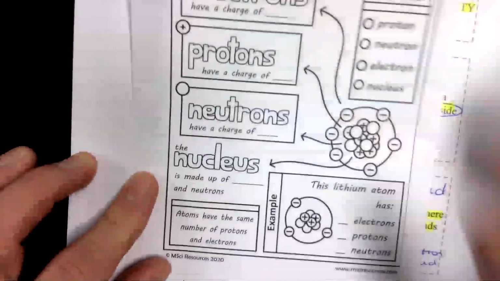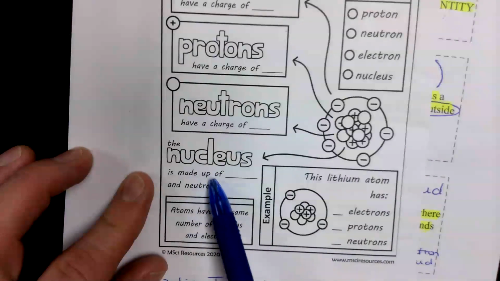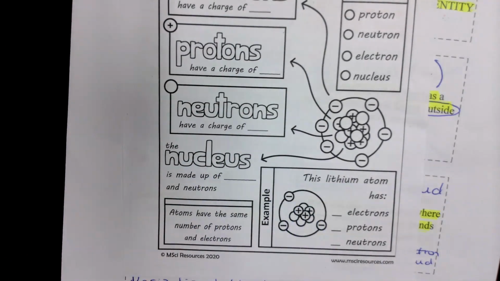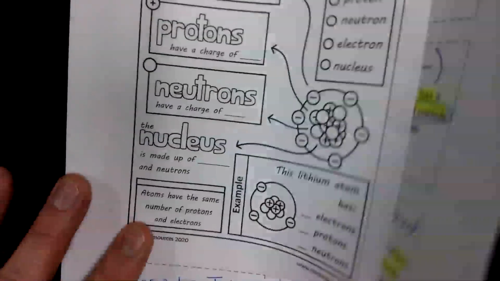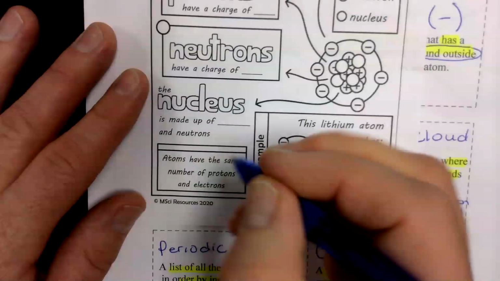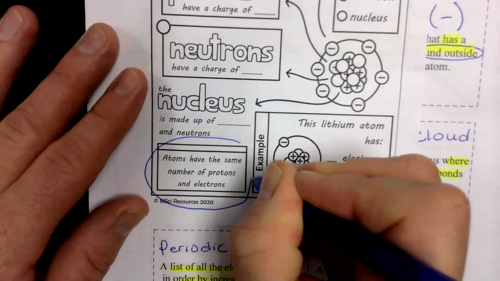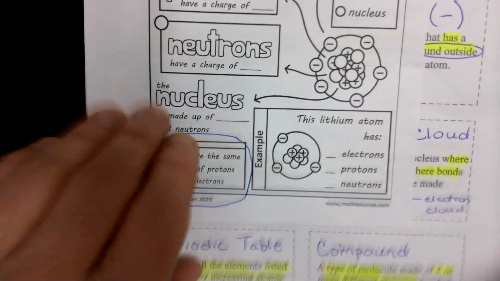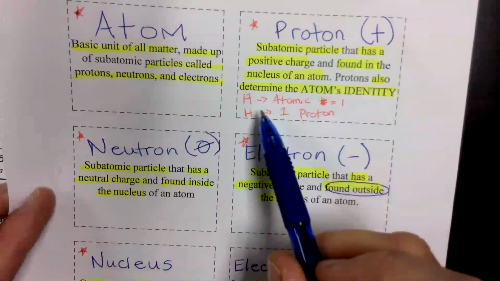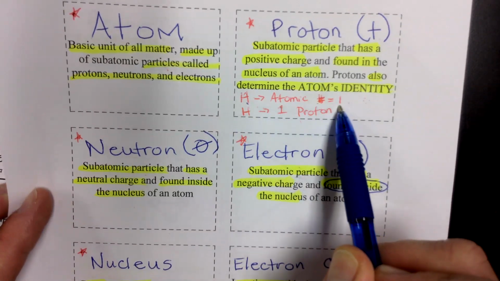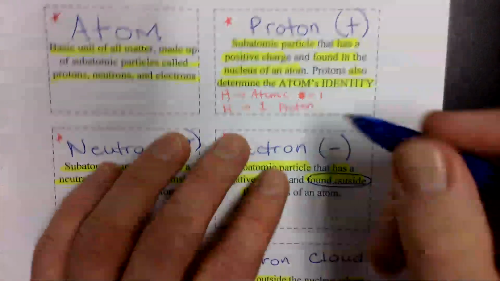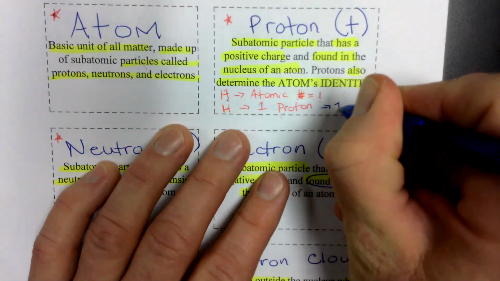Okay? I also want you to fill in this part right here. The nucleus is made up of blank and neutrons. Yeah, we literally just talked about this. If you don't remember, rewind this video. Okay? The one thing that I really want you to make sure that you understand is that atoms have the same number of protons and electrons. Okay? So wait, that means this. Go back to this page real quick. I told you that if hydrogen's atomic number is 1, then it has 1 proton. Well, then it also has 1 electron as well.